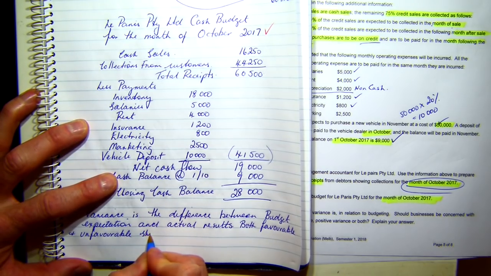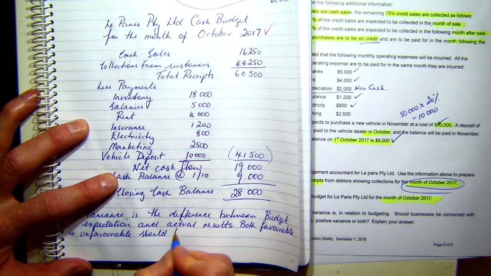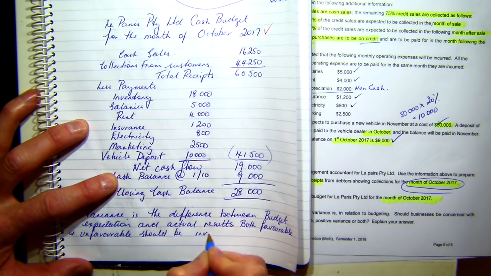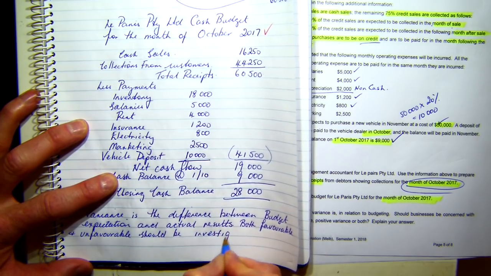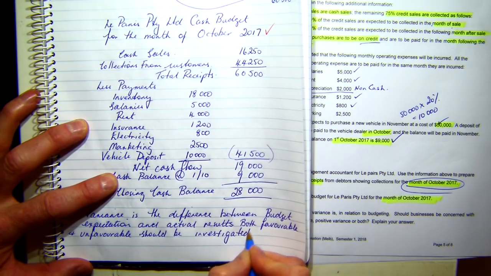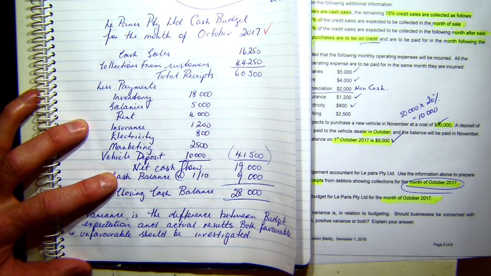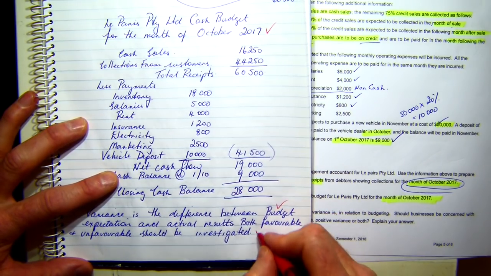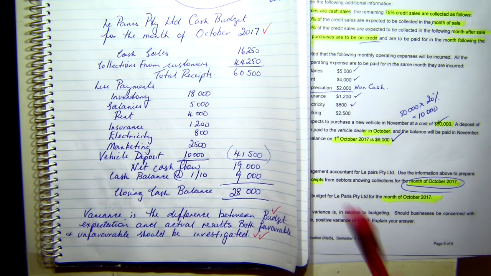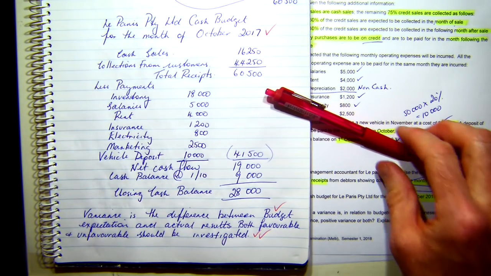Variances should be investigated. Yeah, so that's it there. So that's then your cash budget.